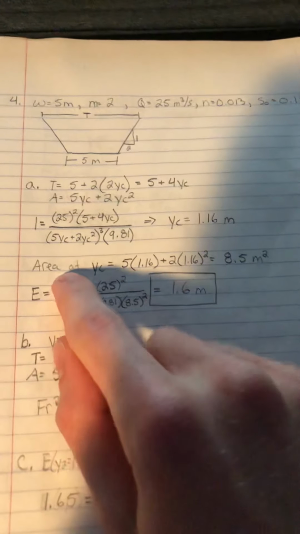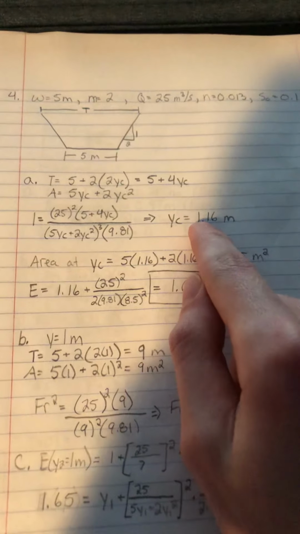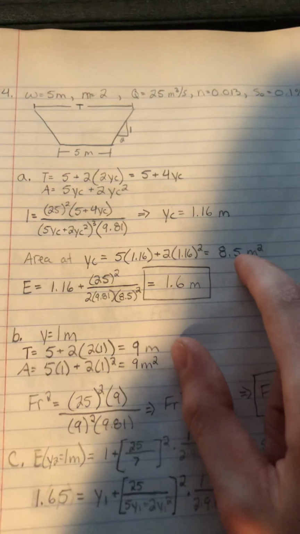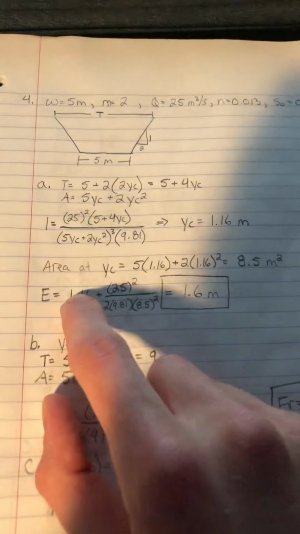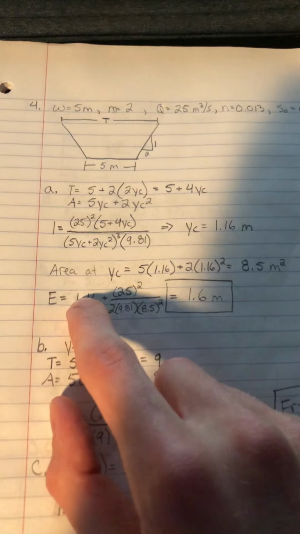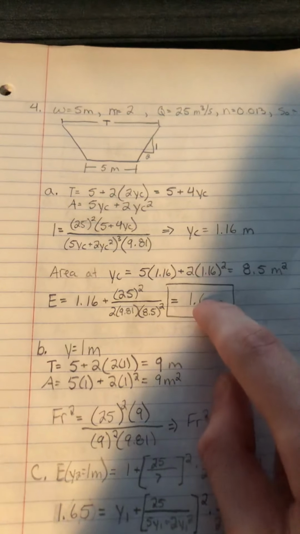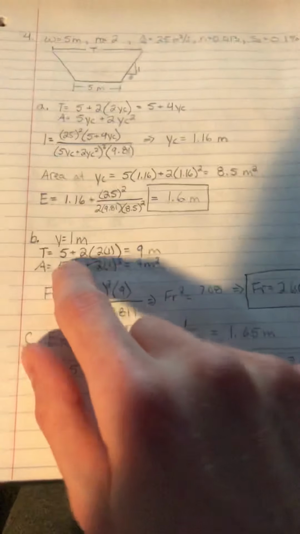Now we have to find the area at the critical depth, so you just take this equation, plug the critical depth into the YC, and you get 8.5 meters squared. And then you get the energy equation, so you do the static energy plus, I think, the kinetic energy. And you get the total energy, so it's 1.6 for the energy.